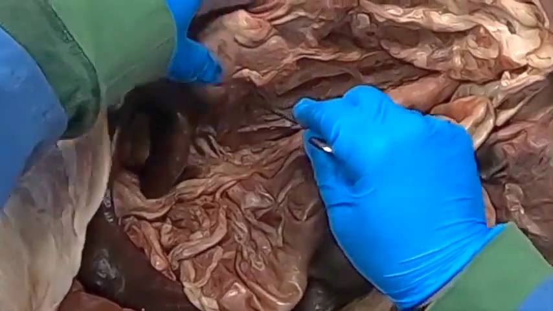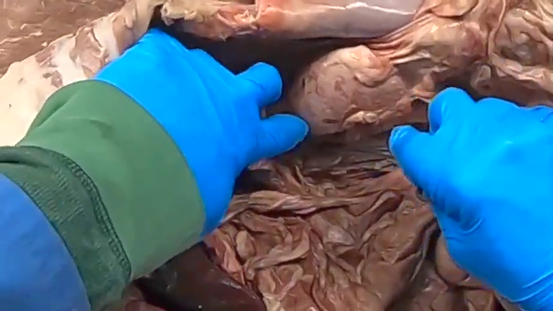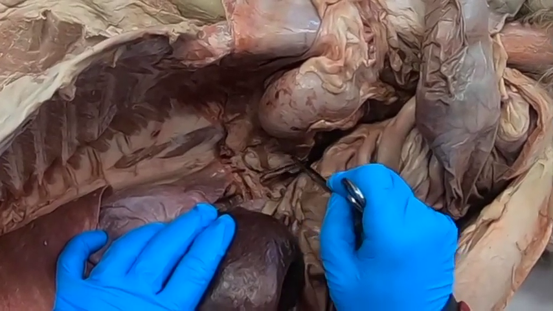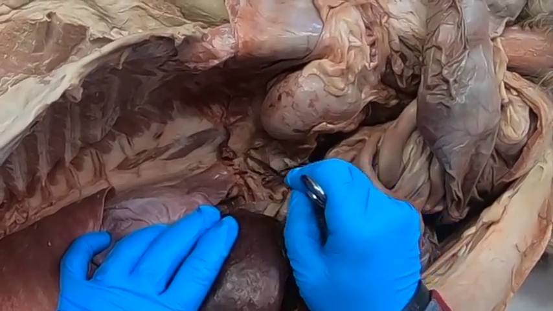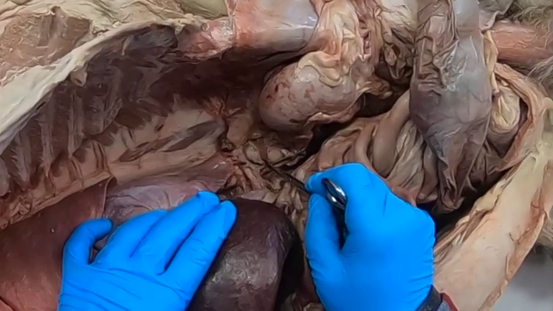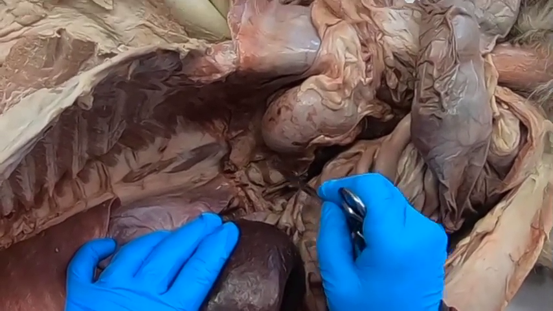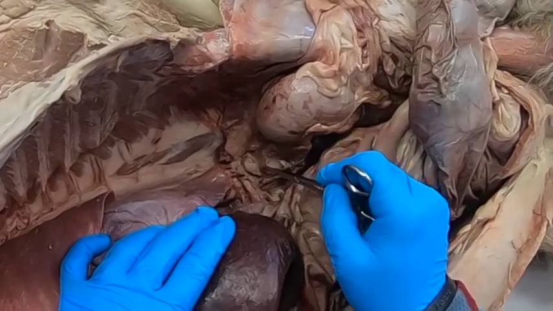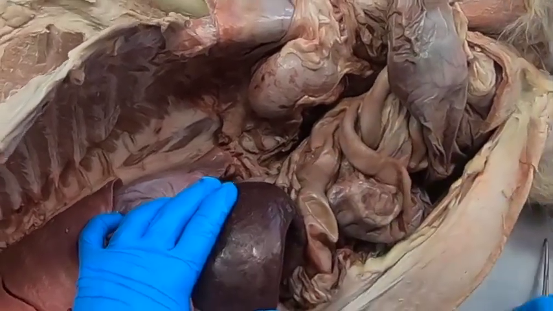So then as we come caudally, if we look here, we can see very nicely the outline of another one of our endocrine glands. This is the adrenal gland because it is adjacent to the renal structures. Okay, you'll notice this vein that crosses it, a very good landmark for finding it.